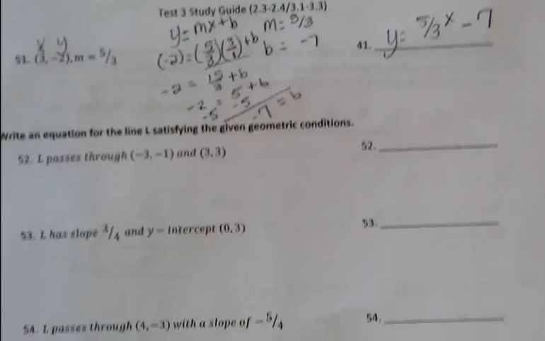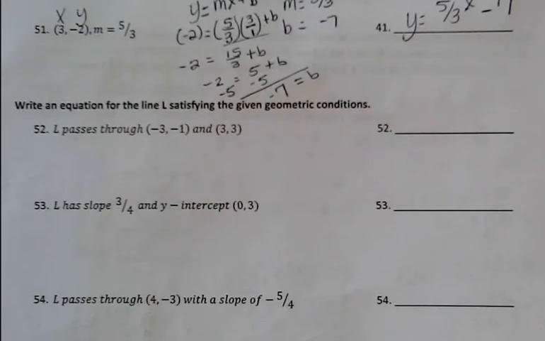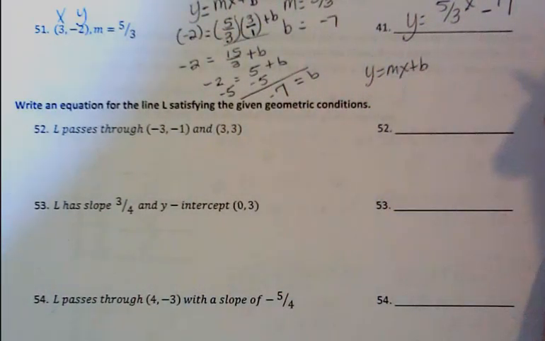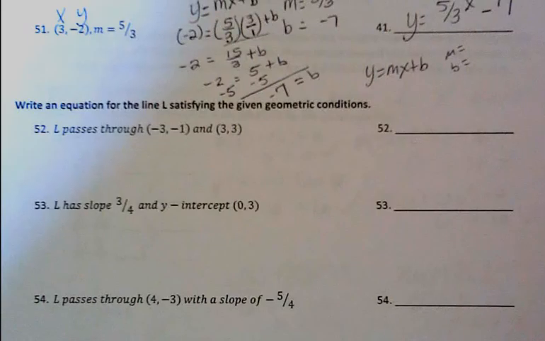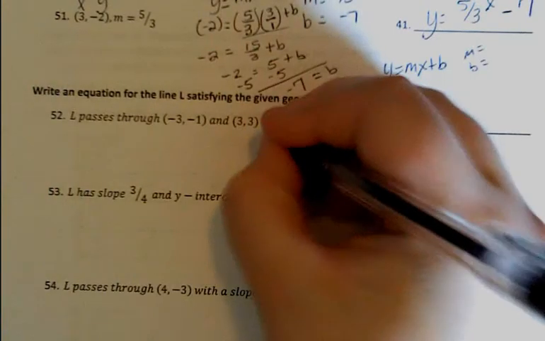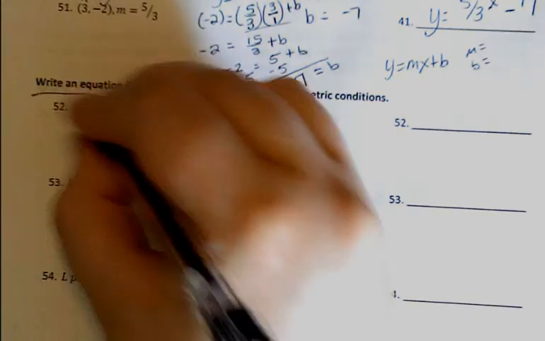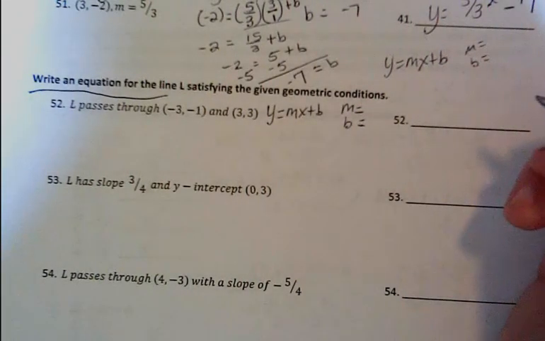Alright, next the directions say write an equation for the line satisfying the given geometric conditions. So they're saying, I want you to write your equation of a line, which is y equals mx plus b. And I'm only going to give you specific information about that line. You have to figure out the slope, and you have to figure out the y-intercept. Well, I always should write y equals mx plus b. That should always be step 1 when they ask you to write an equation for the line. Then you write your m equals and your b equals, because you know that's what you need in order to write the equation for the line.